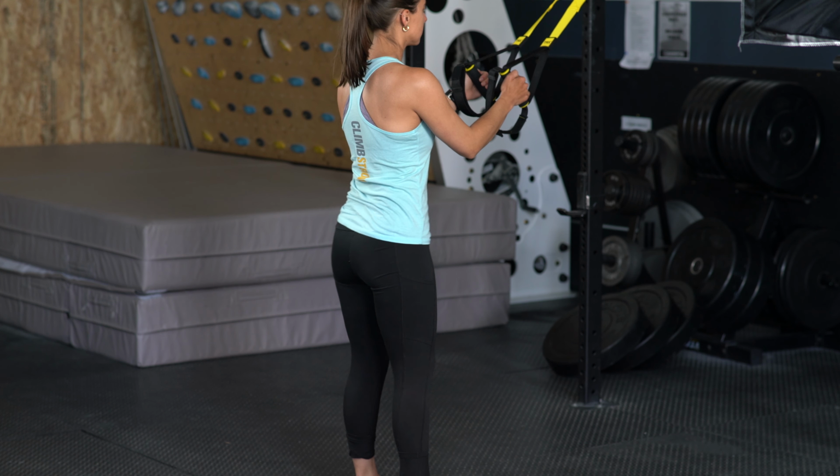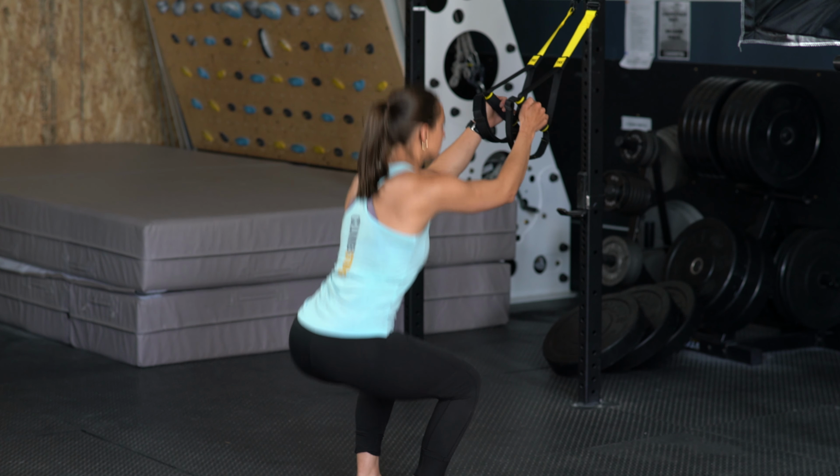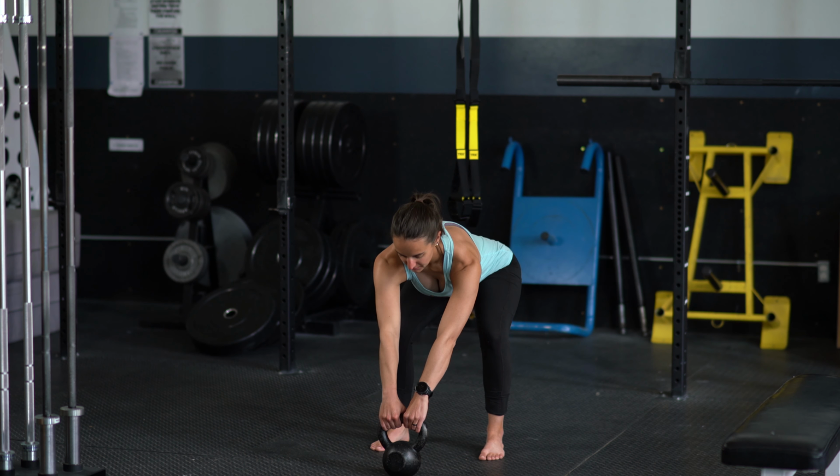Maybe that is really hard for them. So we go to the regression side and we add a TRX strap or some sort of bands where they can help assist their air squat. Maybe that still isn't too much of a progression and they need to squat to a bench and then get up whatever way they need to. So those are regression examples.